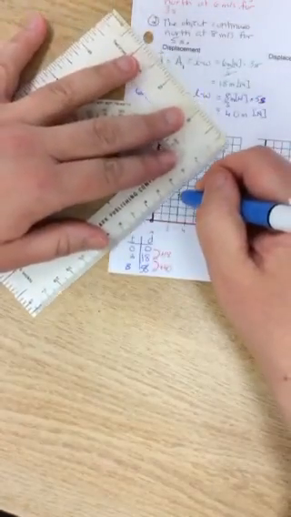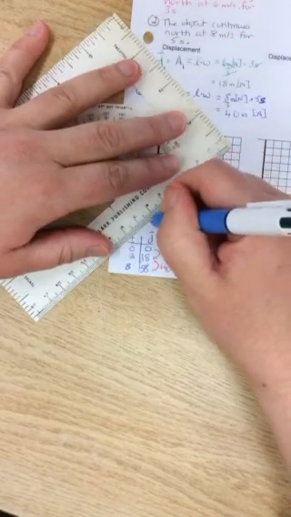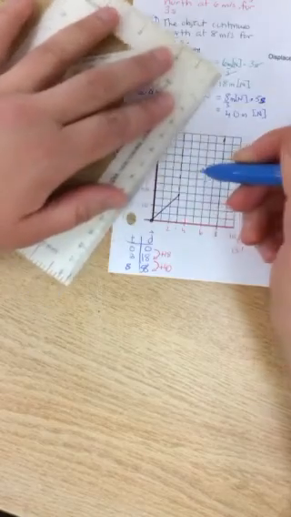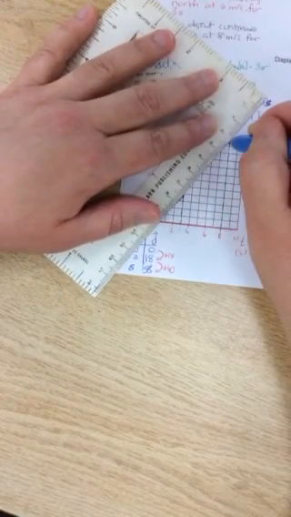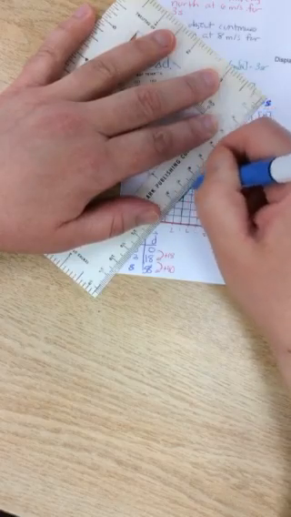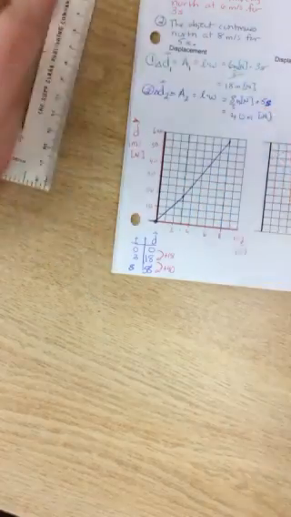So now I just join the dots. Yes, just join the dots. There's no best fit line, okay? 0, 0 to the first point, second point, and then from that second point to the third point. And you're done.